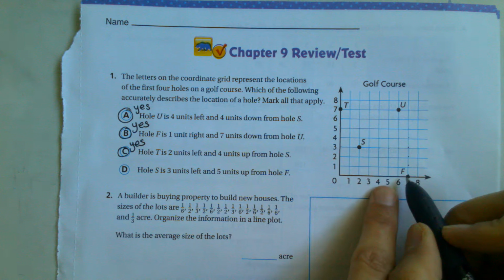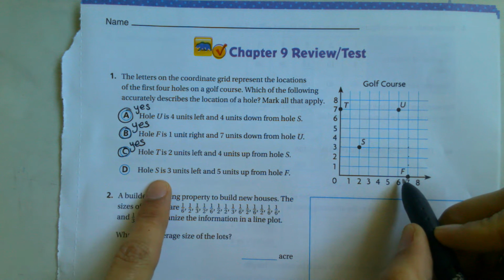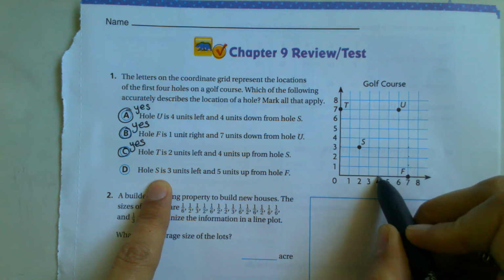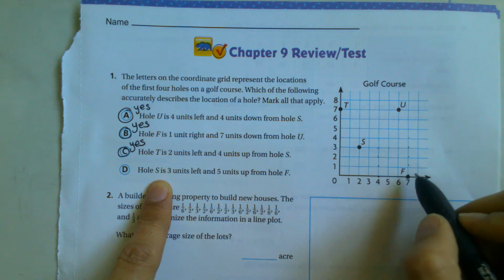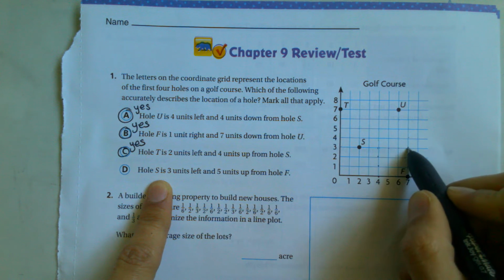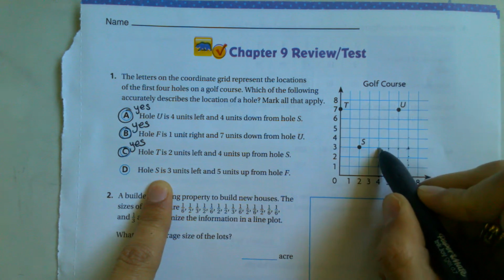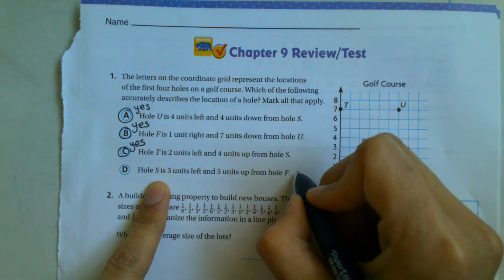So from F, it's 3 units to the left. 1, 2, 3, and 5 up. 1, 2, 3, 4, 5. No, it is actually 1, 2, 3 up and 1, 2, 3, 4, 5 left. So it's the opposite. So this is no.